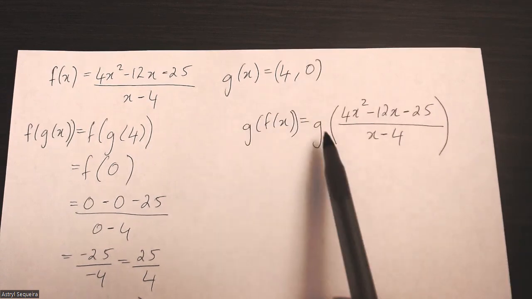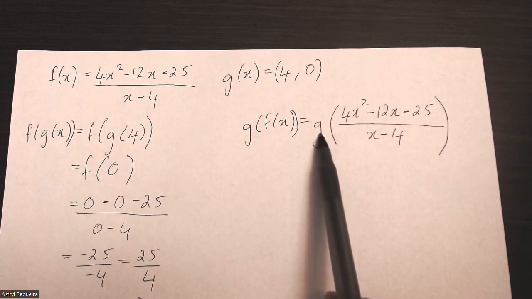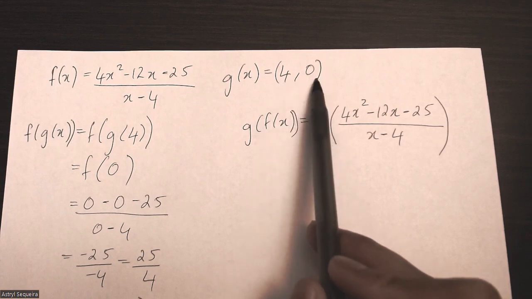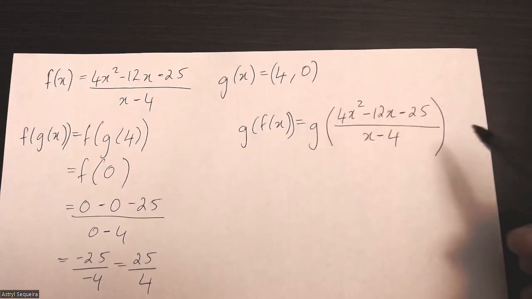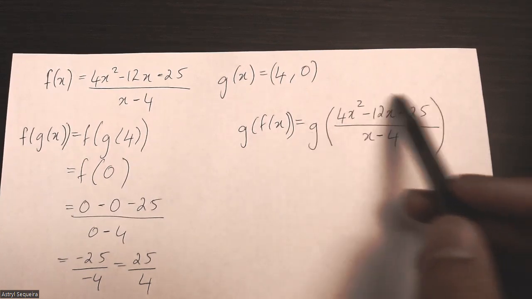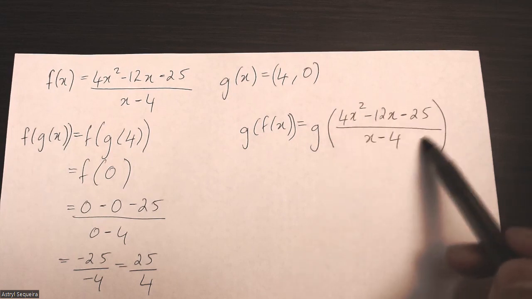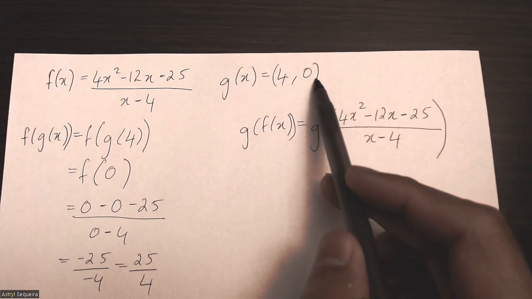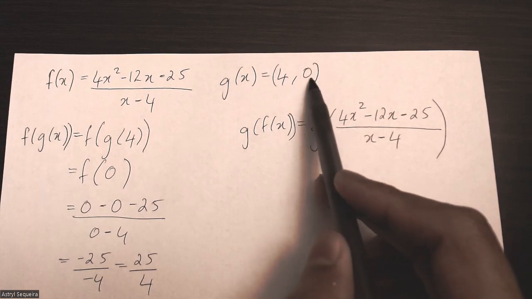But if you look at the function on the outside, the g function, it only has one x value of 4, and the y value is 0. So basically, I need to figure out g of whatever this number is. This all is my x value, and the y value is going to be 0.